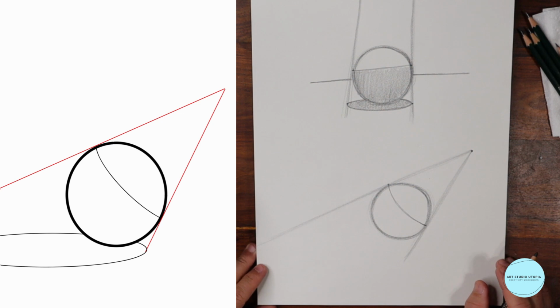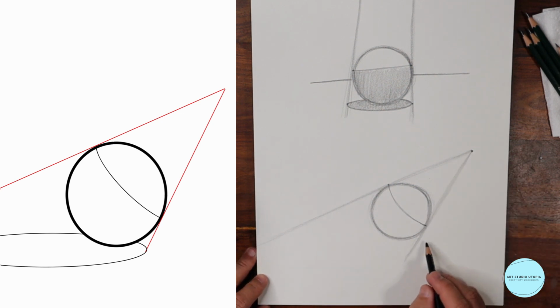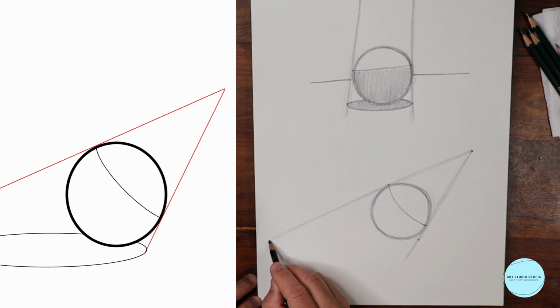And next, I am going to figure out where my surface is. So let's call it right here. And where this light touches my surface, that's my first point. And if I continue all the way here, it would touch all the way out here.